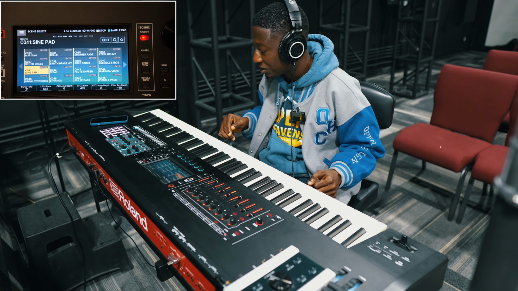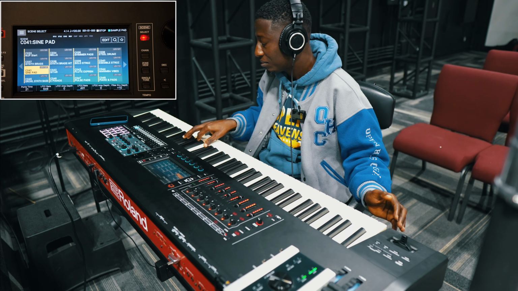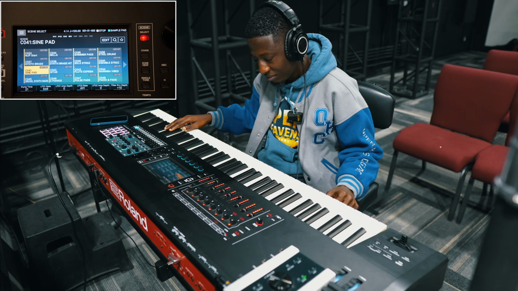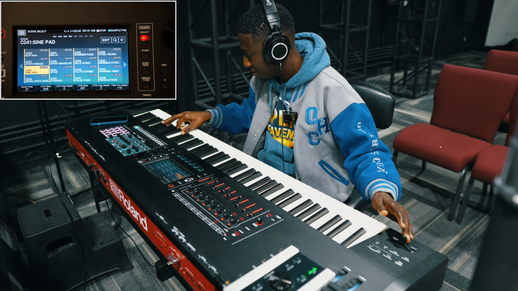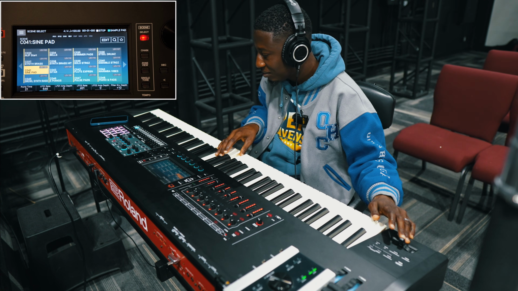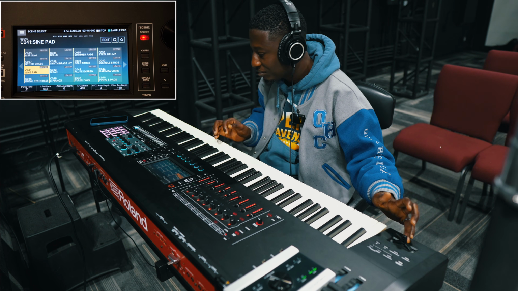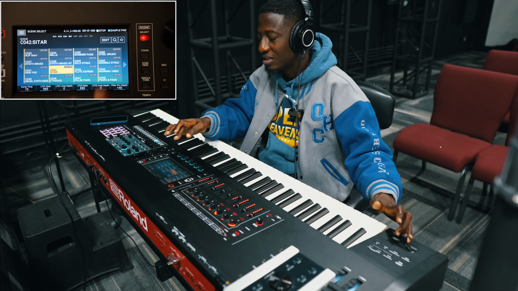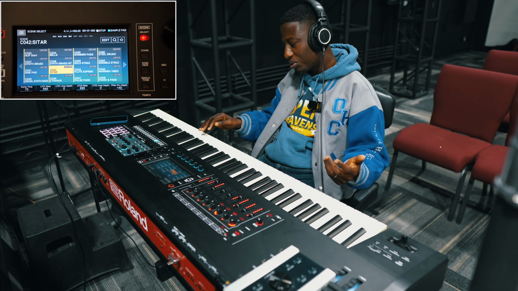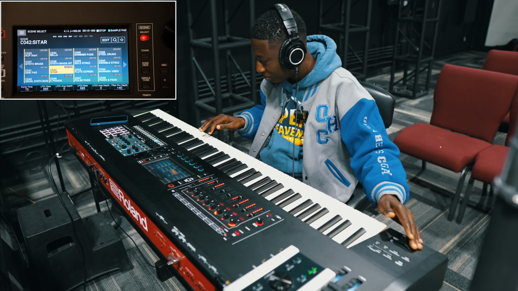Sine part. This one is an interesting one. Okay. Interesting. This one, sitar. Depending on what kind of song you're trying to do, you could use this one.